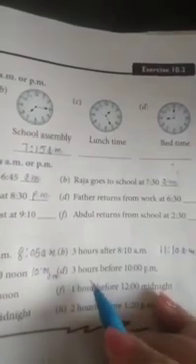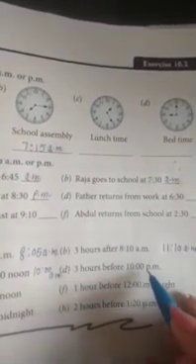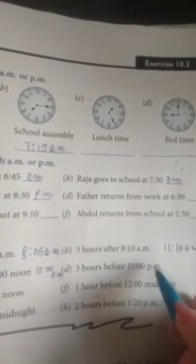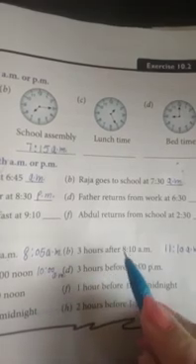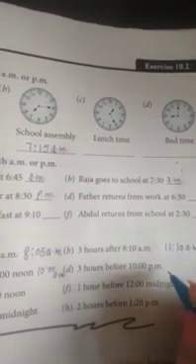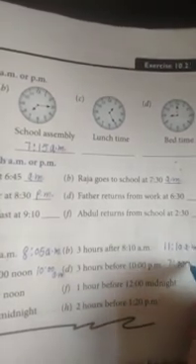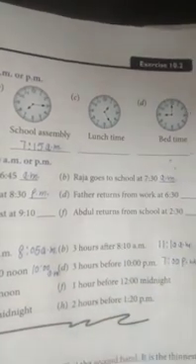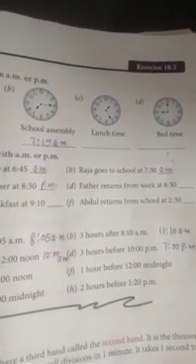Now you can see one more question. 3 hours before 10 p.m. So here they have given 10 p.m., which means at night. So again when before comes, you will subtract the time. So you subtract 3 from 10 and you will get 7. And the time will be 7 p.m. So in this way, you can do the rest of the parts of these exercises. Thank you. Have a nice day.